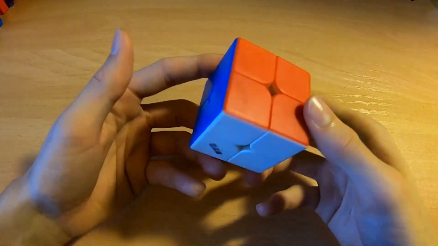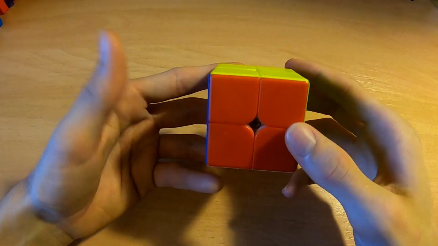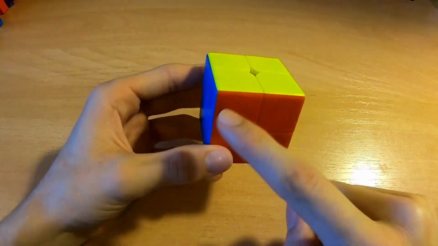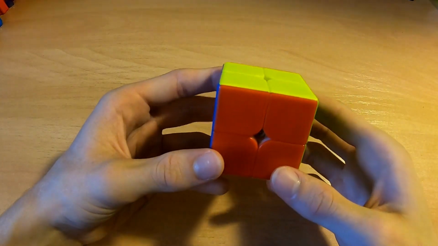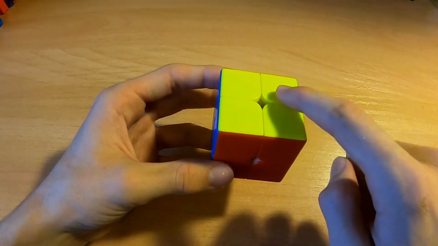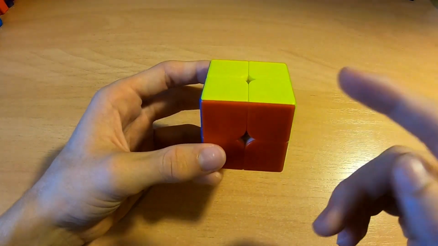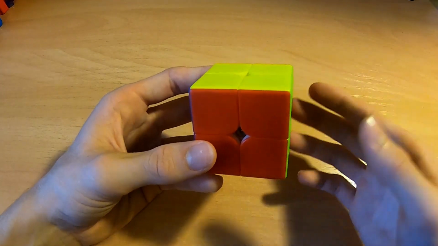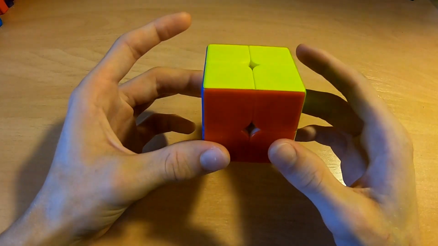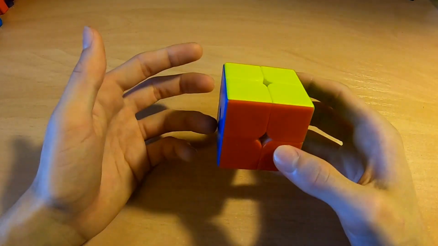To start off with solving the 2x2 blindfolded, we will be assigning a letter to every single face on the cube, because with the algorithm that we will be using, we use letters to figure out where each piece on the cube needs to go. I will explain. First of all, we need to figure out what we're doing with these letters.